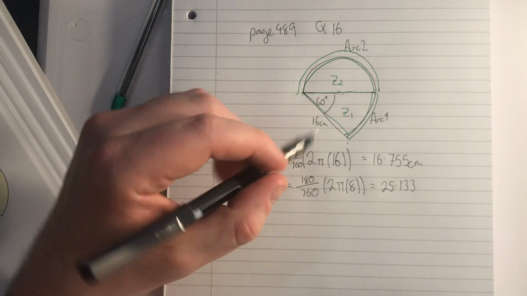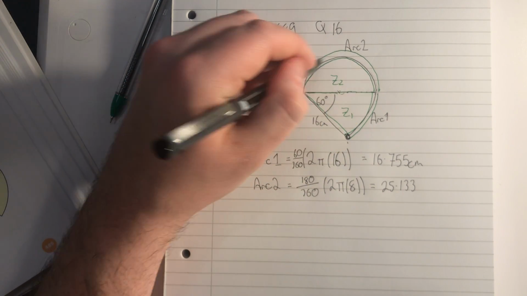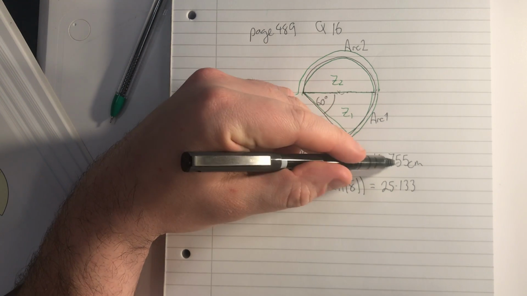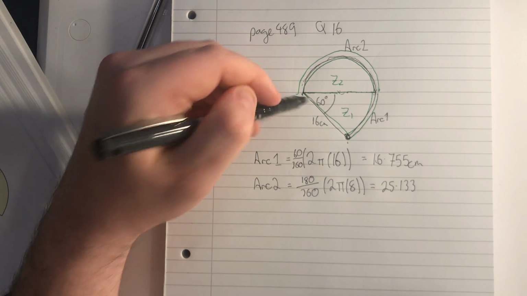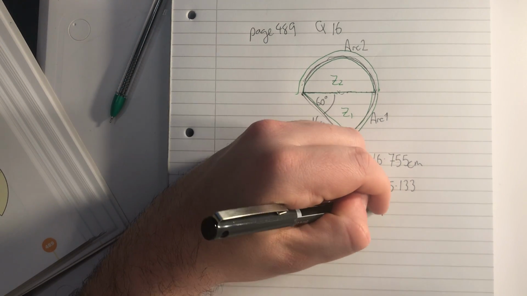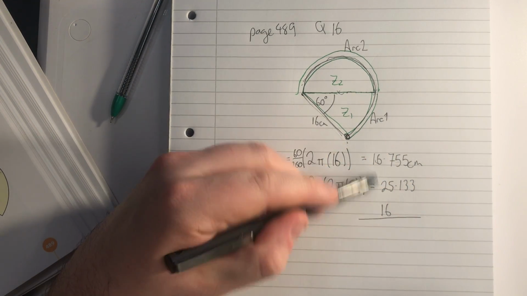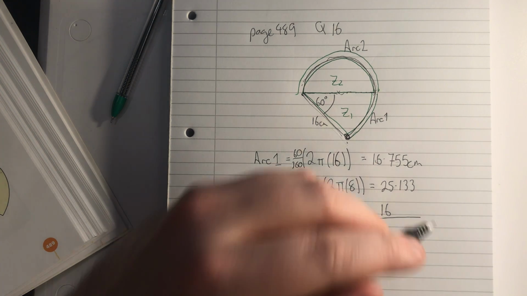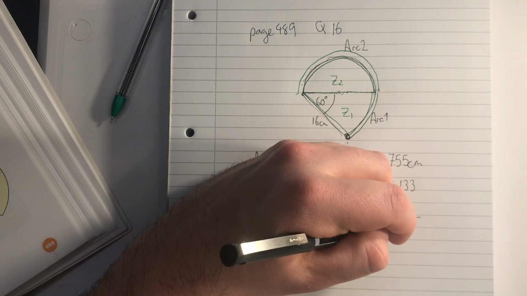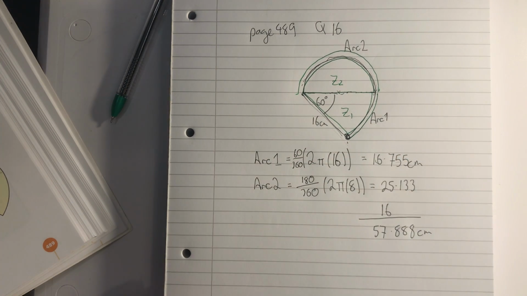Now, if I was to start here and walk around the shape, I would go through 16.755 to get to there, and then I would go through a further 25.133 to get to there. Then I have to go through a further 16 to get back to where I started from. The sum of each of these will be the answer. So it's 16 plus 25.133 plus 16.755, and that's equal to 57.888 centimeters. So the perimeter of that weird shape is 57.888 centimeters.